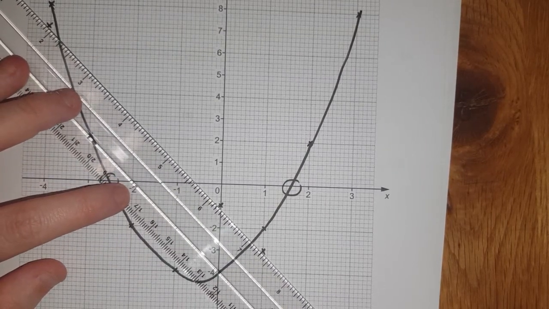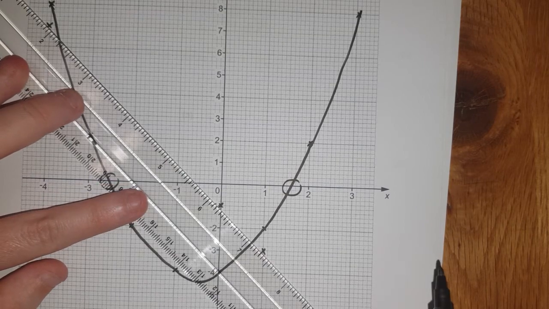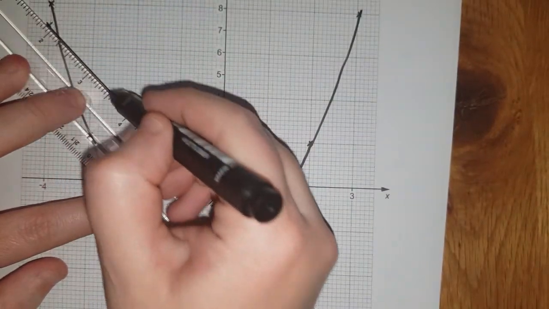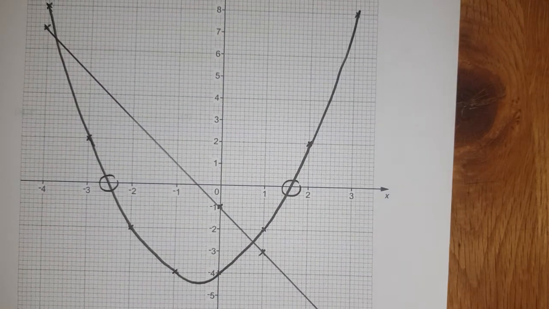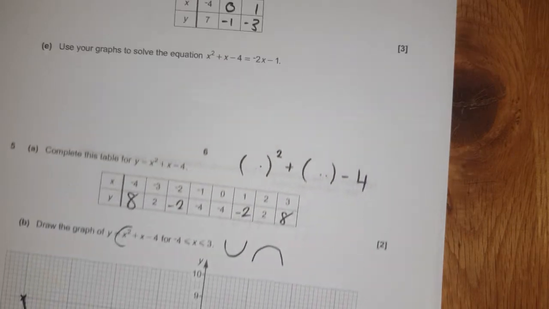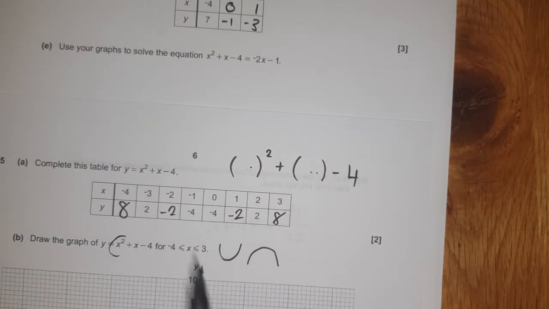You can see how easy it is to make a mistake. Don't worry about it. Just always check you are aiming for a straight line, so you know quite easily if you've made a mistake somewhere. There's my straight line. And then you've got part E, which says use your graph to solve the equation.